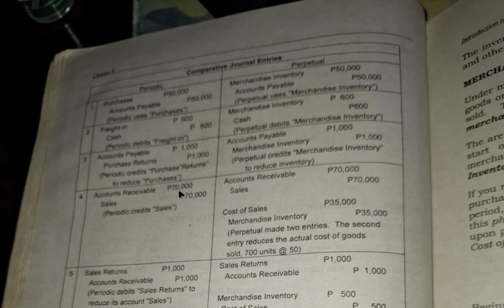You purchased 1,000, returned 20, so your net is 980. You are selling 700 units, so you have 280 left.